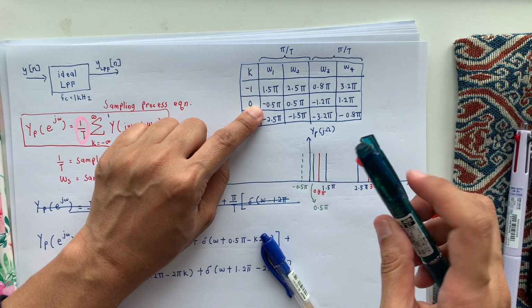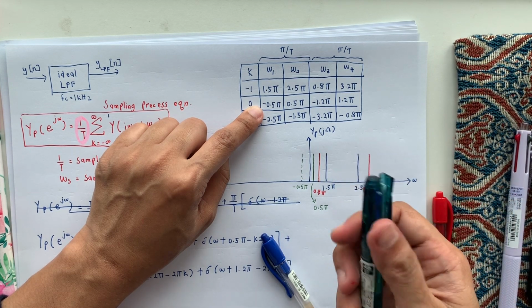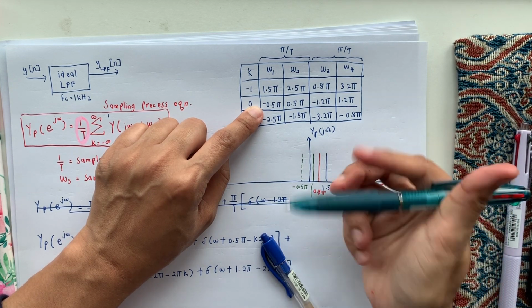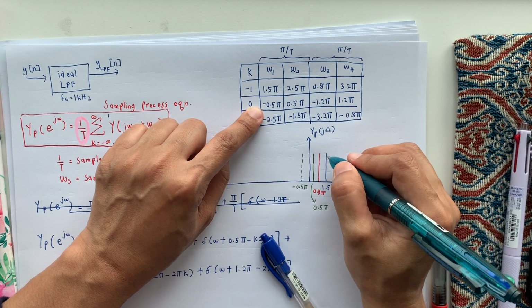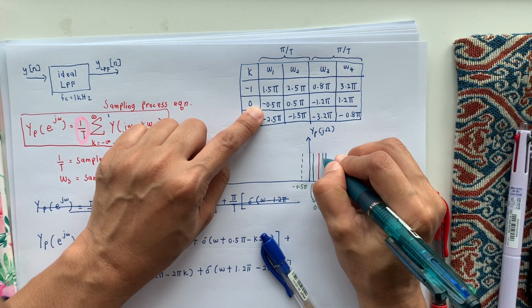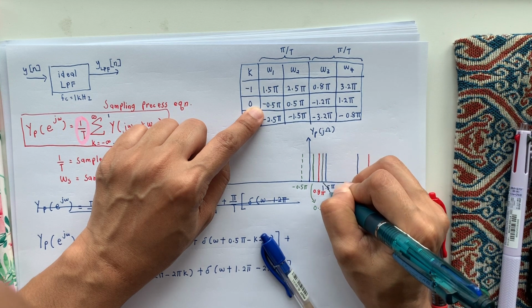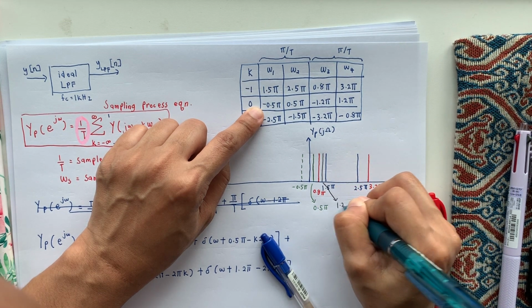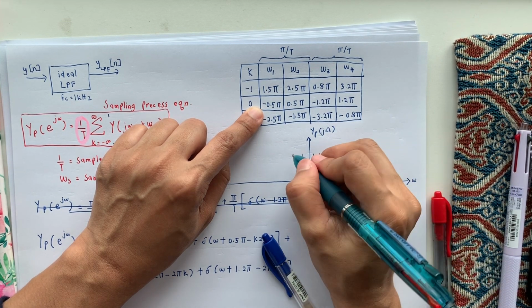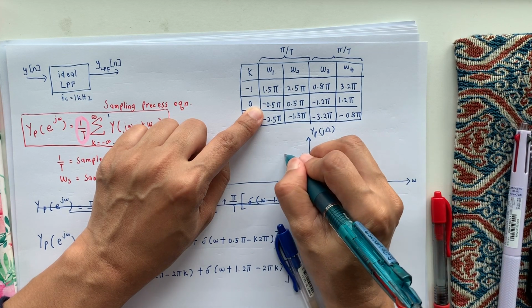Then we have 0.8, 1.2 here. Then another one is here.